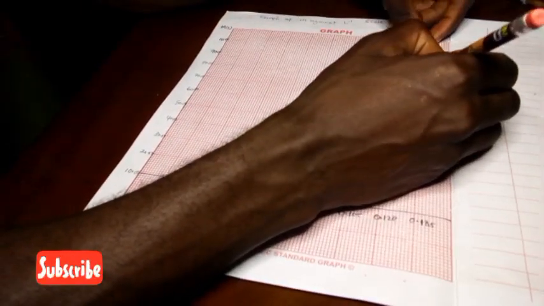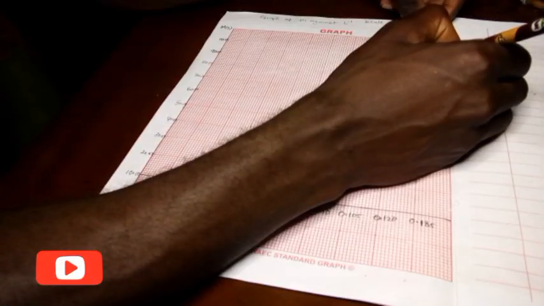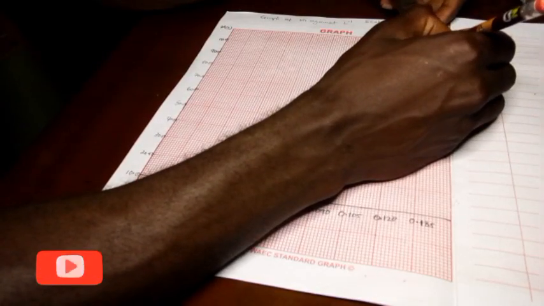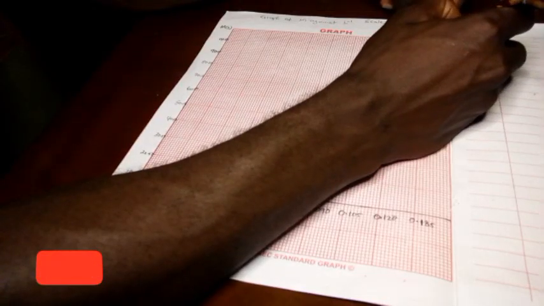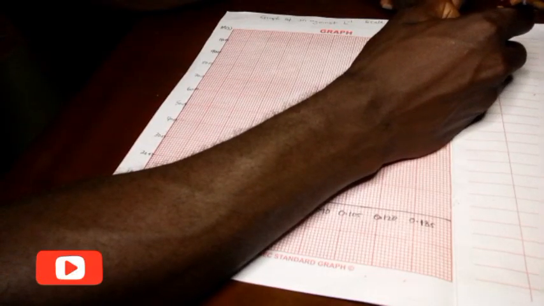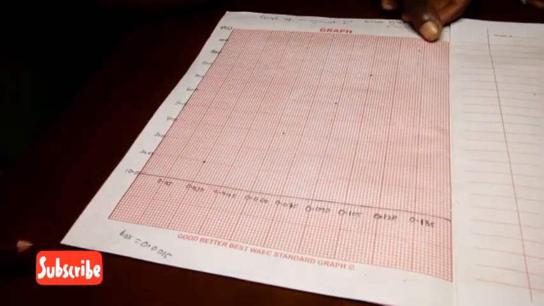Yeah. So this is 90, and this is 100. So we have it here. Yeah, the graph is now complete.